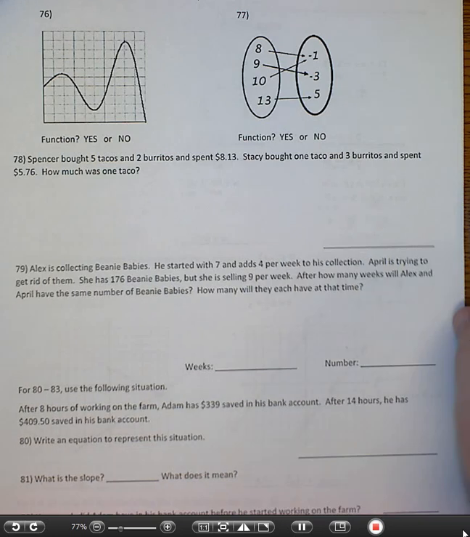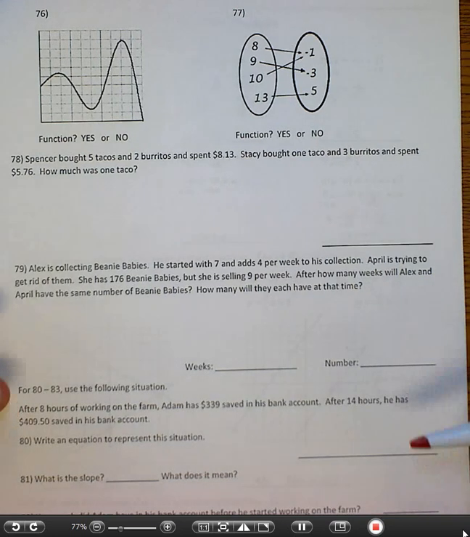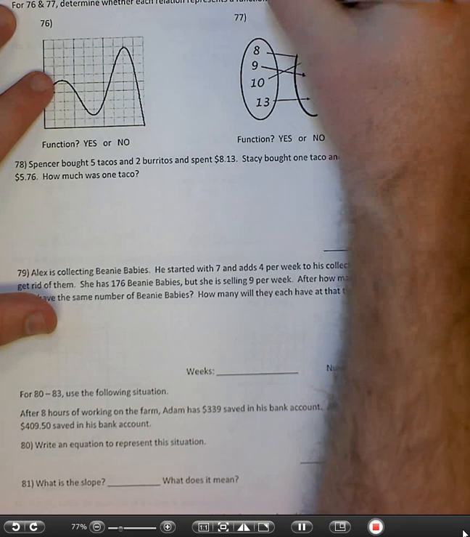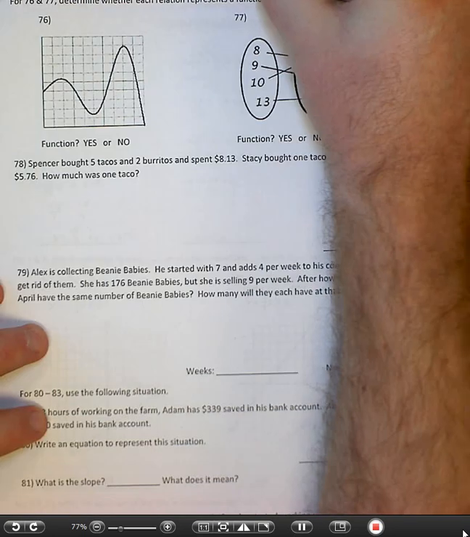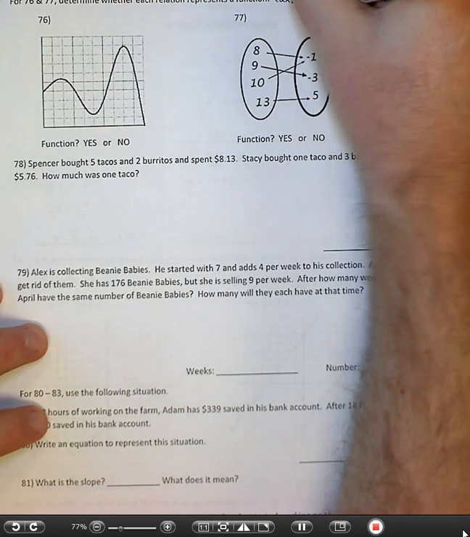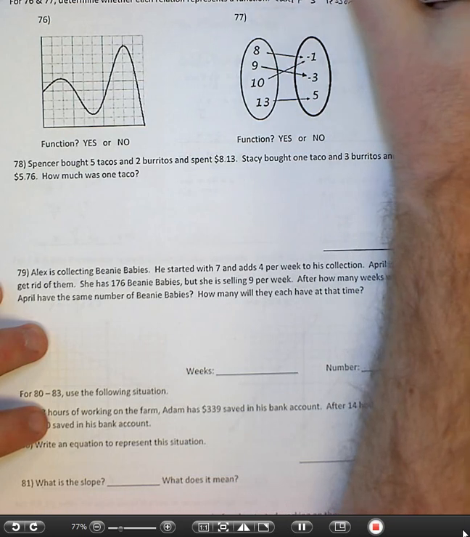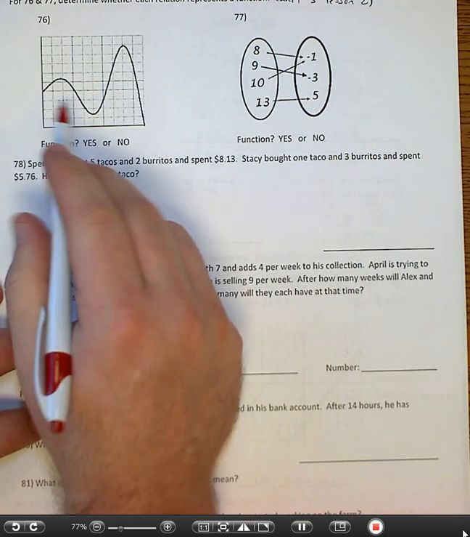And now for the last page. For 76 and 77, determine whether each relation is a function. This is Unit 3, Lesson 2. Okay, this one right here is a function.